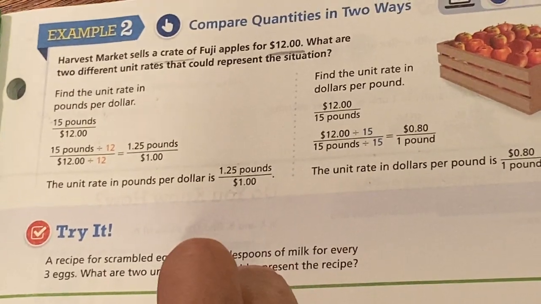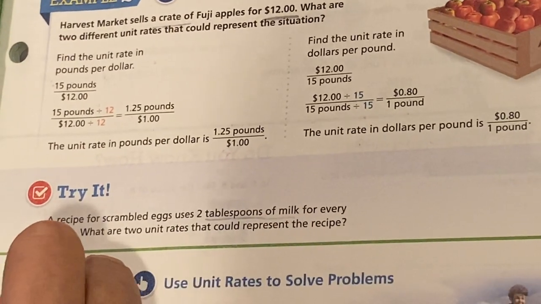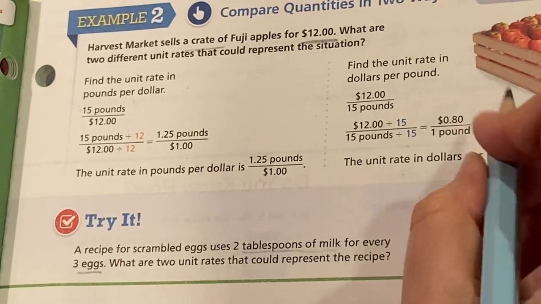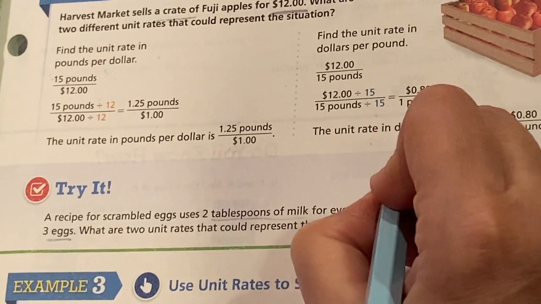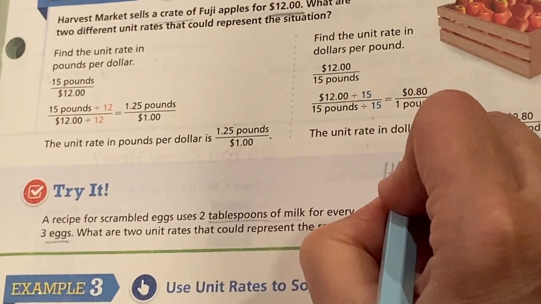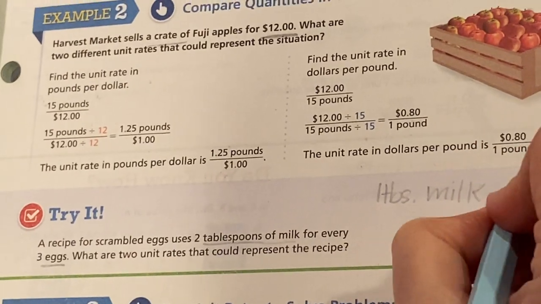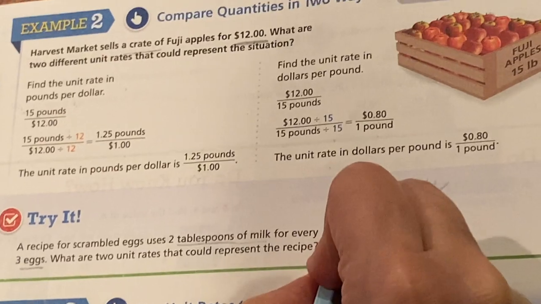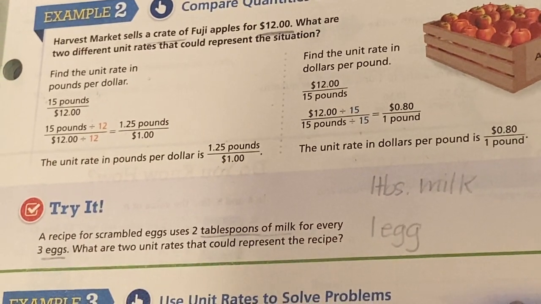We've got tablespoons of milk and eggs. So what we'll want to find out is how many eggs would you use with 1 tablespoon of milk? Or how much milk would you use with 1 egg?